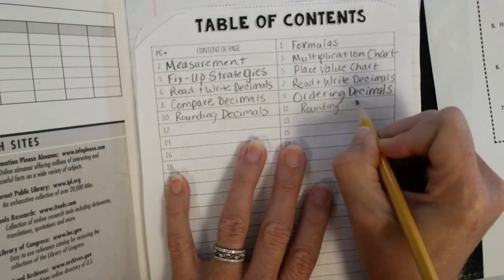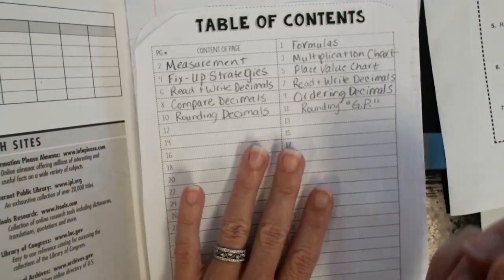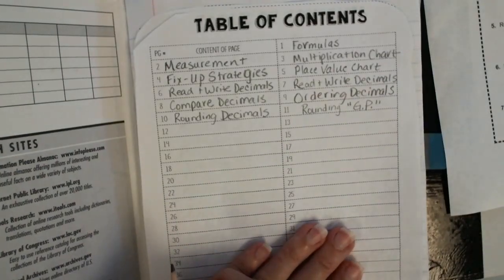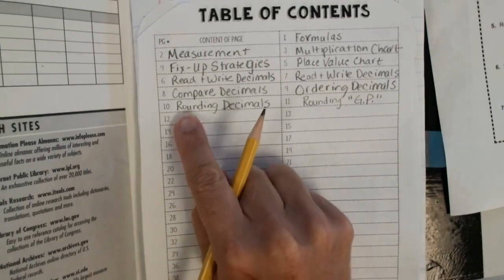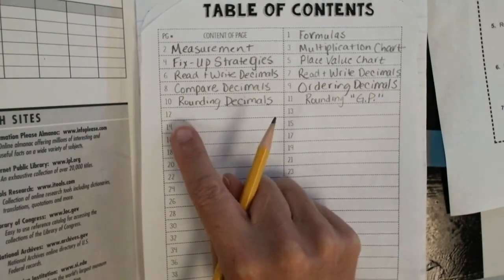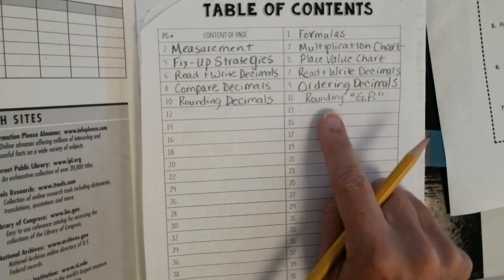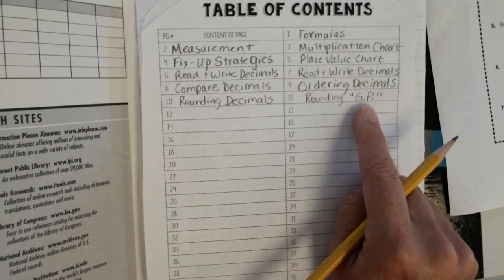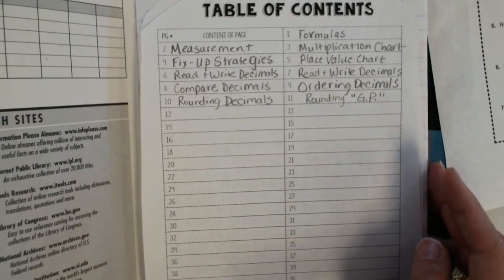This is what I'm going to call GP. We're actually going to put our guided practice today in our notebook so we can look at it and reference it. Okay. So on page 10, we should have rounding decimals. On page 11, we should have rounding, and then we're going to put GP, and GP stands for our guided practice.